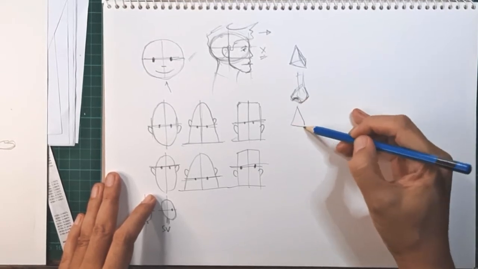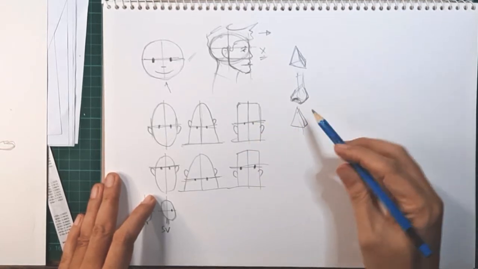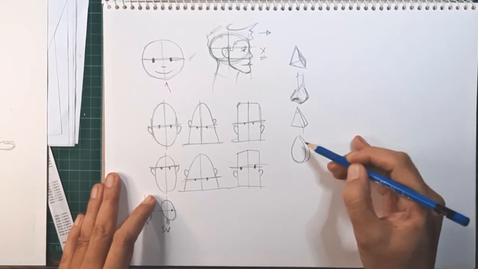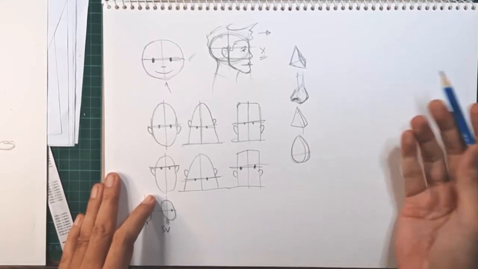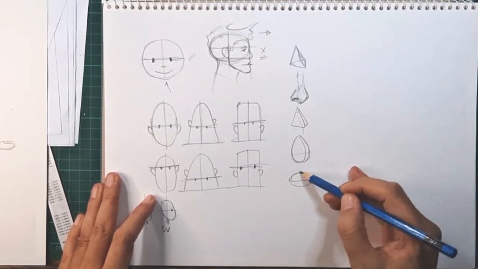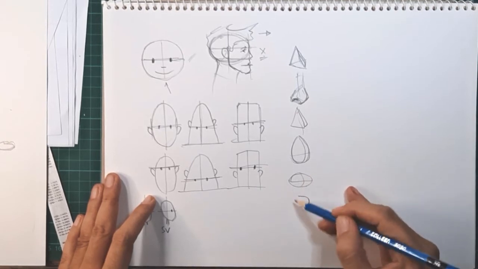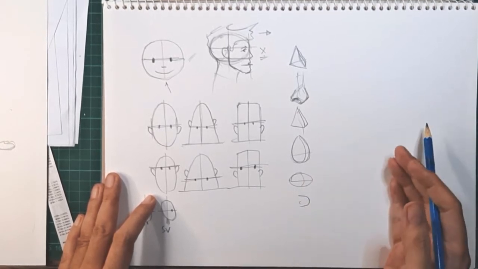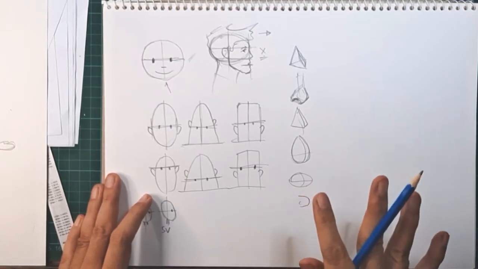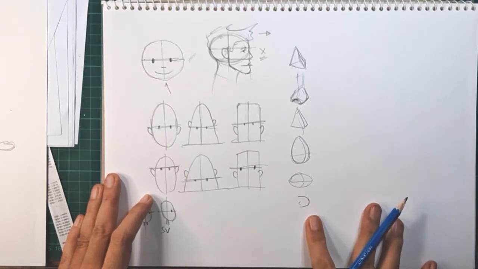You can do the triangle nose, the teardrop shaped nose, the wide oval nose, or just the stump nose. Depends on you.